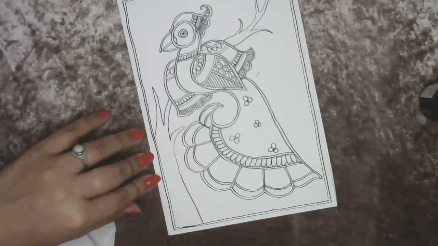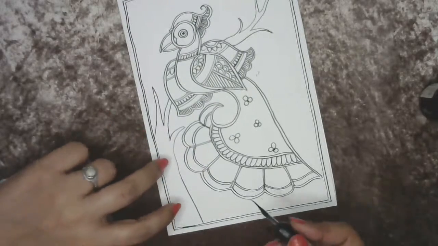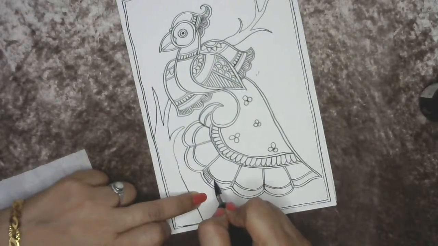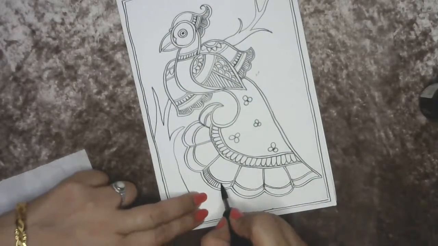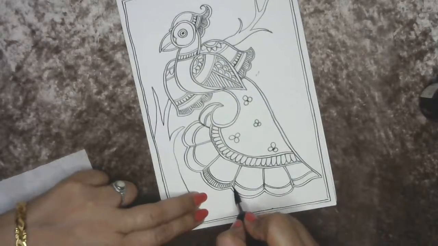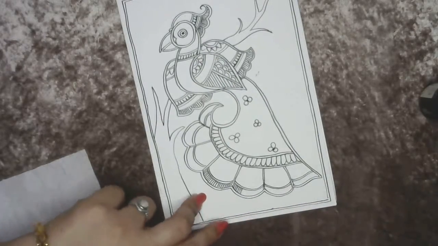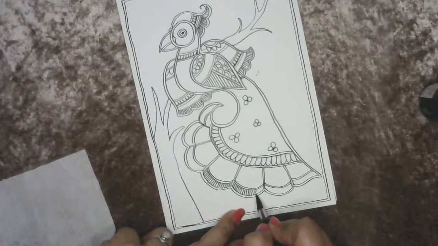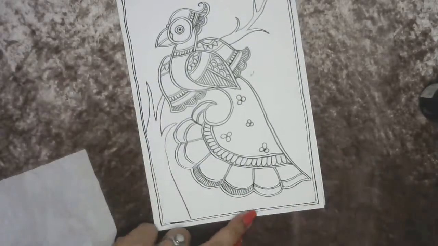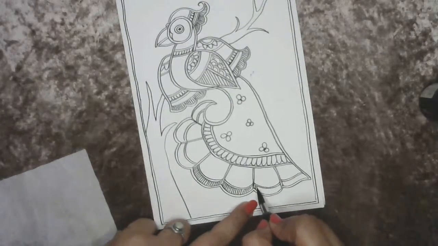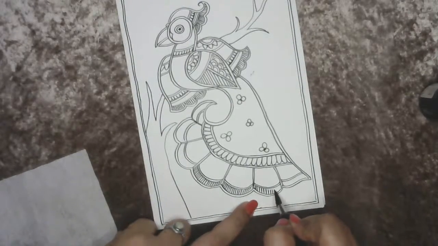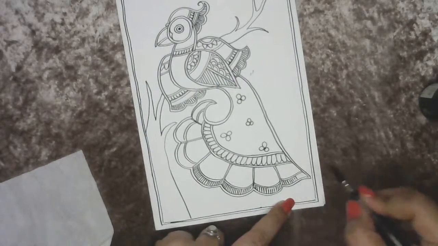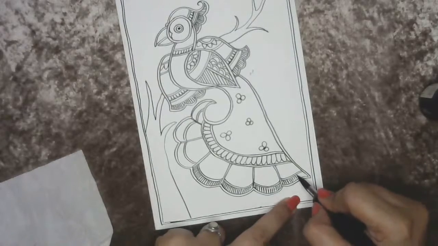Yes, Aditi, if you've taken a bigger sheet, you can fill it with other designs like flowers and leaves. You can extend and make one more bird sitting on the branch. So it totally depends how you fill up your paper. I'm just showing the bird as the main element in this picture, and I'm just filling it with simple lines here, and then we will start the color.